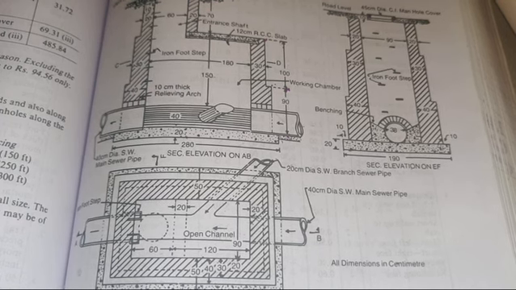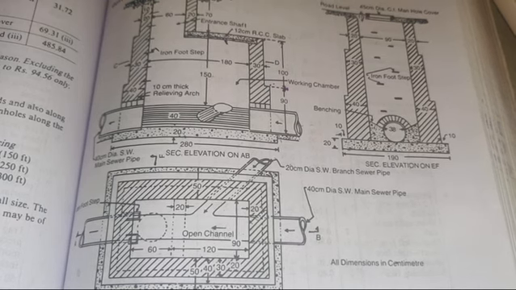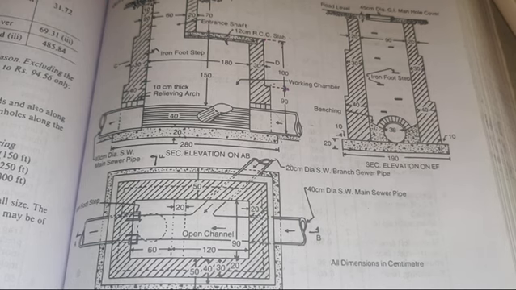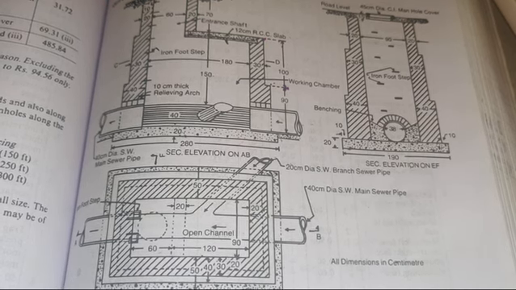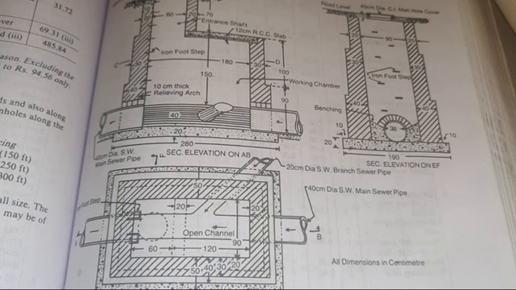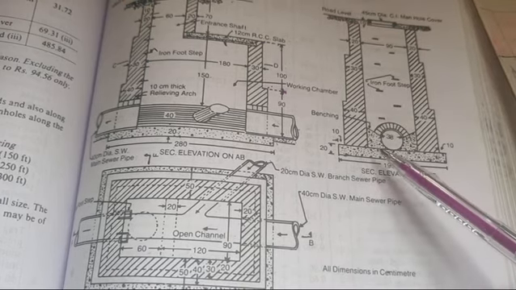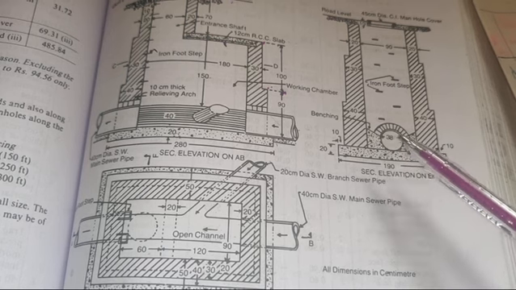The purpose of doing the benching is so that the pipe, when under pressure, should not fail from any external components, right? Since the manhole is accessible, benching is done to provide stability to the pipe, and also to safeguard it from any breakage. Now if you see the section EF, that is this part, this is what is called the benching. They have done concreting here and placed the pipe in between, right?